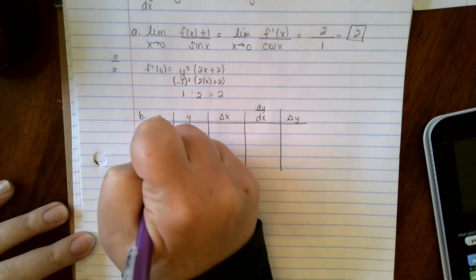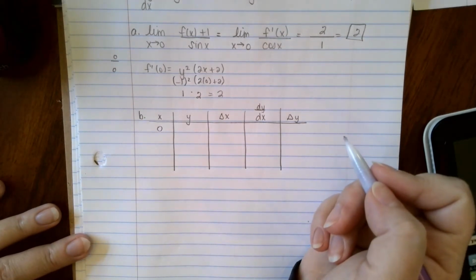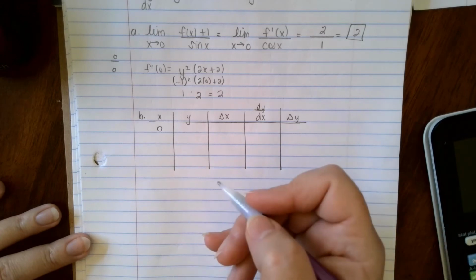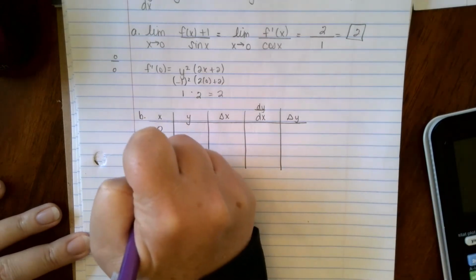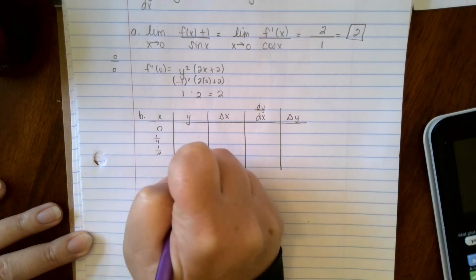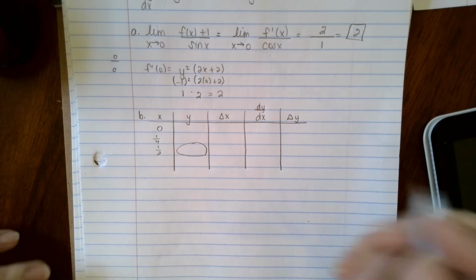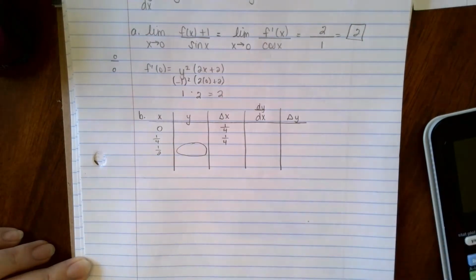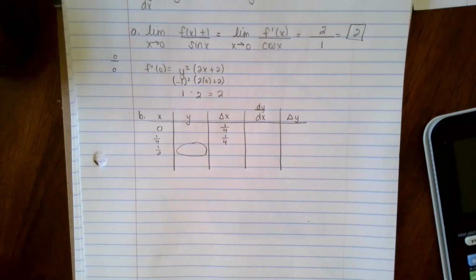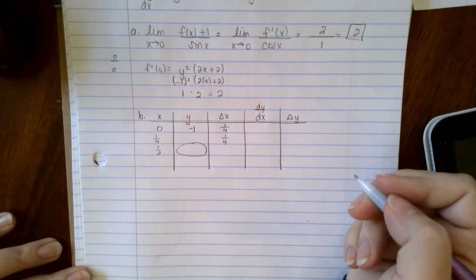All right, so I have x equals 0. I need to get to x equals 1/2, and they want 2 equal steps. So half of a half is a fourth. So I'm going to go a fourth, and then I'll get to a half, and this right here will be my answer. So I went a fourth of the way. That means my change of x is a fourth. Now, when x equals 0, y equals -1, so I go ahead and fill that in first.